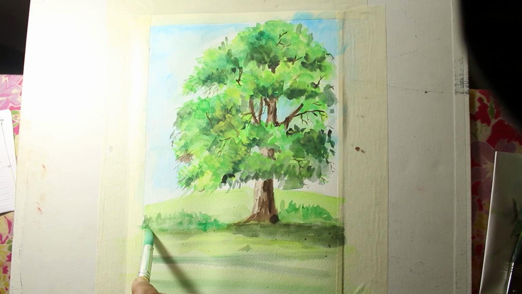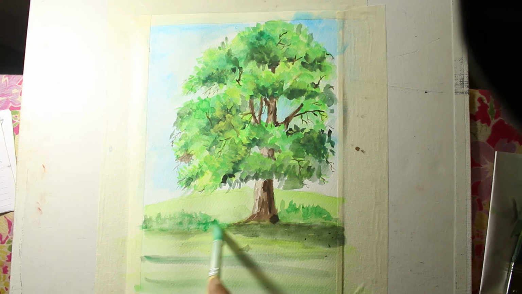Once that's done, I will give a little bit of foreground interest here with a little bit of grass or a tiny shrub, and then start working on the fence as well.